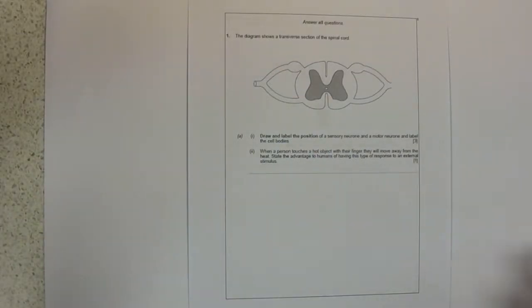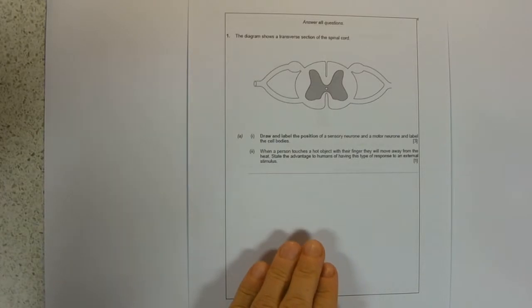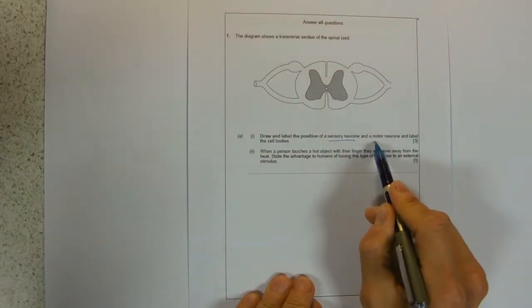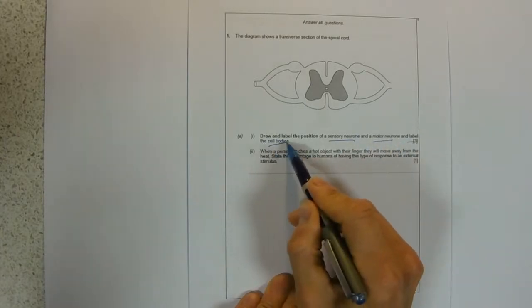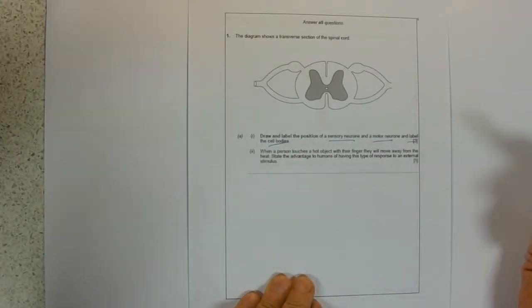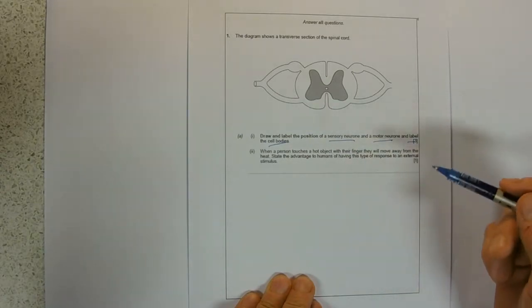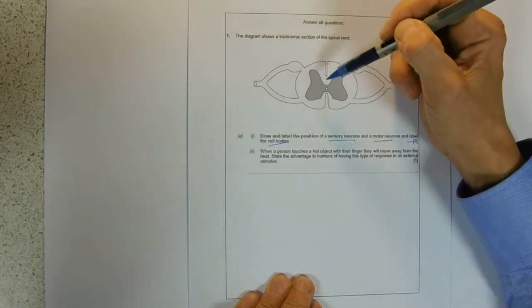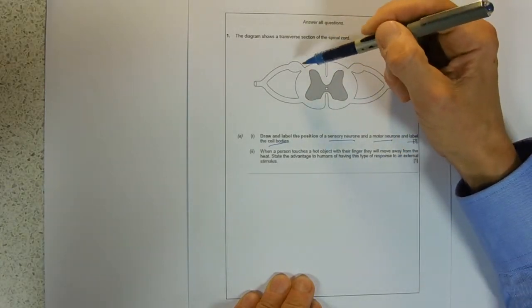Right, this is question 1. A diagram shows a transverse section of the spinal cord. Draw and label the position of the sensory neuron and a motor neuron and label the cell bodies. So you can see there's going to be 3 things that you need to do to get these 3 marks. And which neuron to put where?